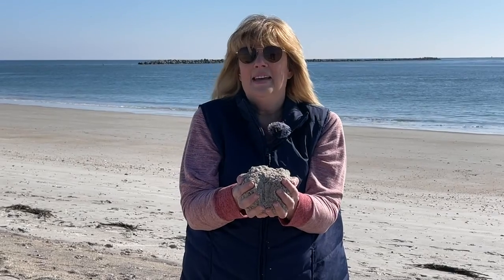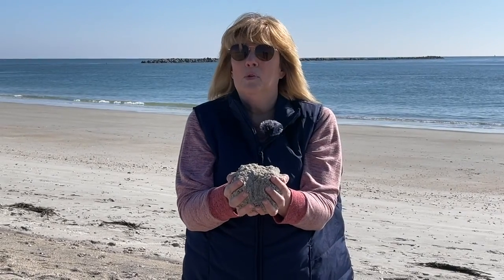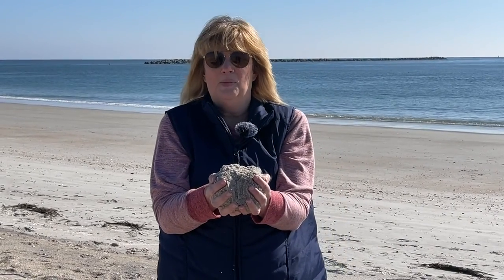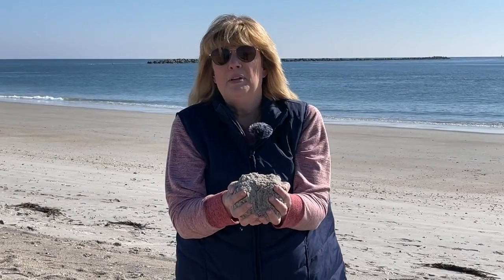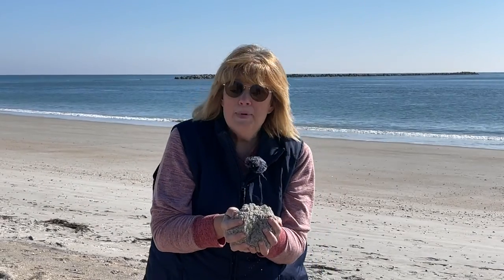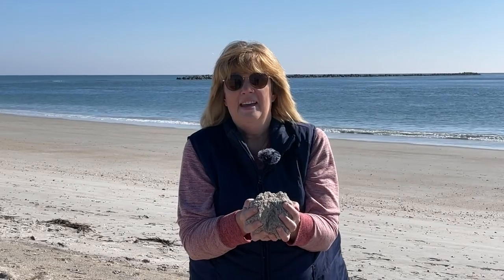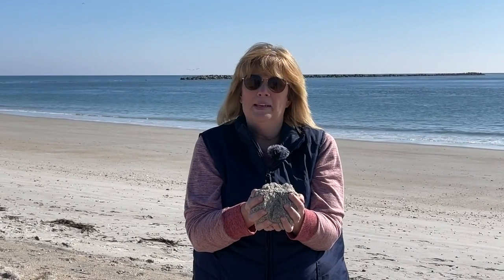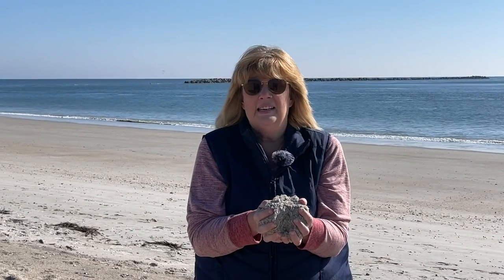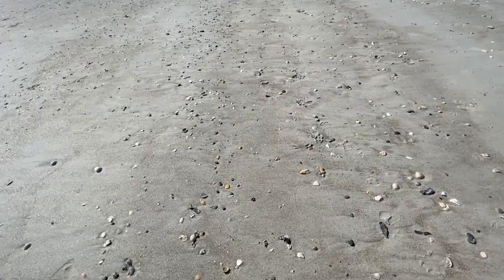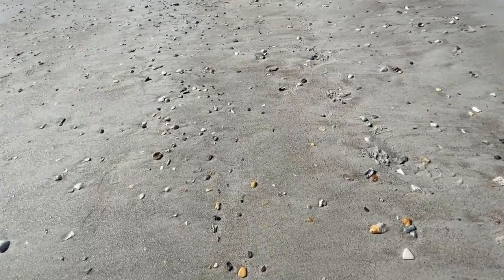Sand is defined as any material made up of grains within a specific size range. Sugar and sand typically qualify. The most common type of sand is silica. It's made of quartz crystals that have broken down to about 1 millimeter in diameter. Here on the beach, we find silica sand mixed with fragments of coral, shell, and other material of biological origin.